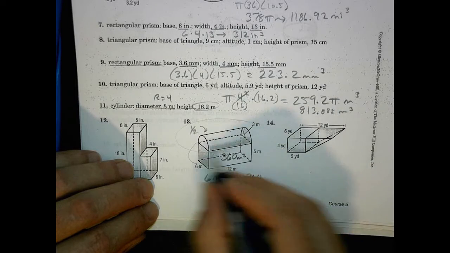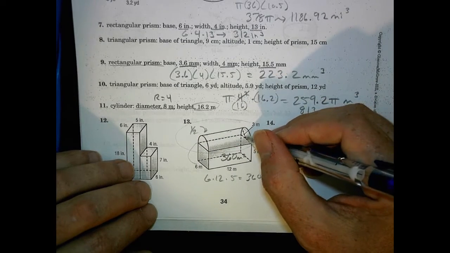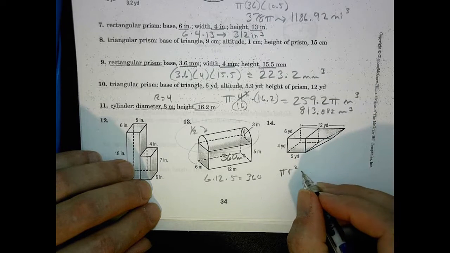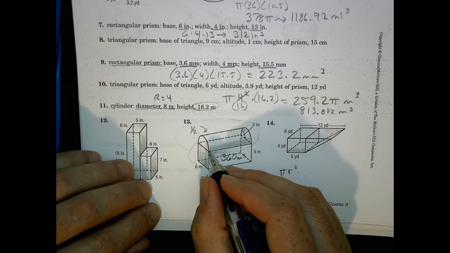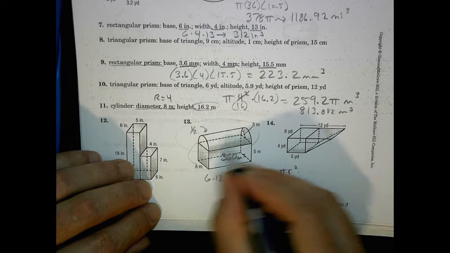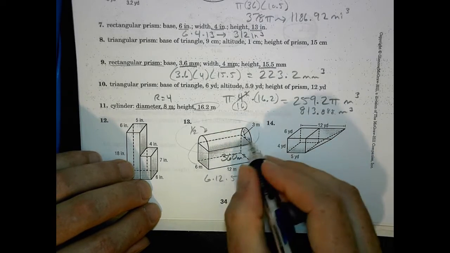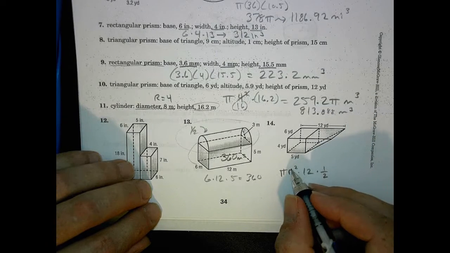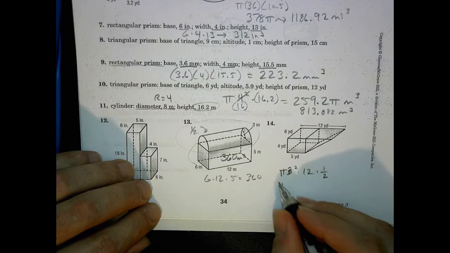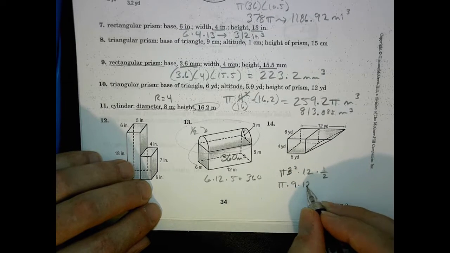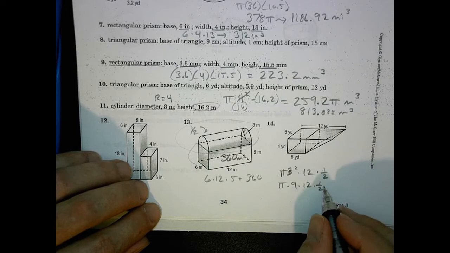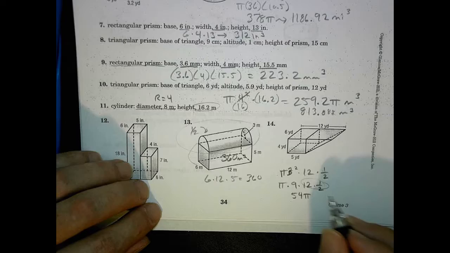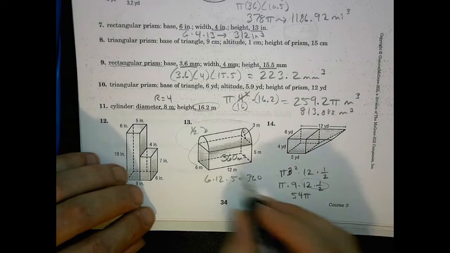Now for this part right here, it looks like it has a radius of 3, so that's going to be pi times a radius squared times the overall height, which is this length here, which is still 12, but I'm only going to do half of it, so I'll multiply that by a half. Now my radius is 3, so 3 squared, so I have pi times 9 times 12 times half of that. That becomes 6. 6 times 9 is 54, so I have 54 pi. Okay, so that's going to be combined there.